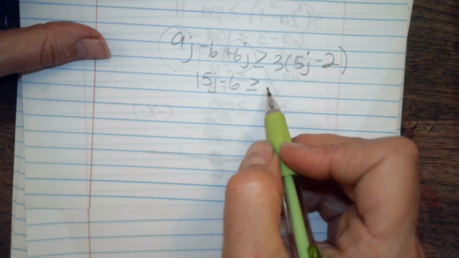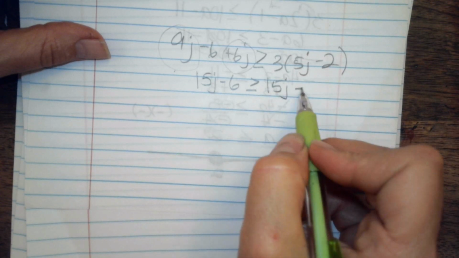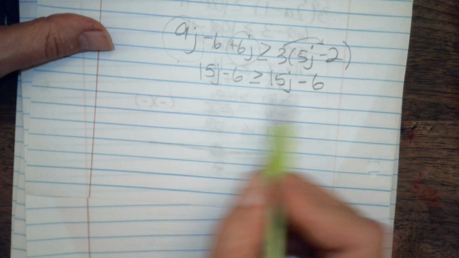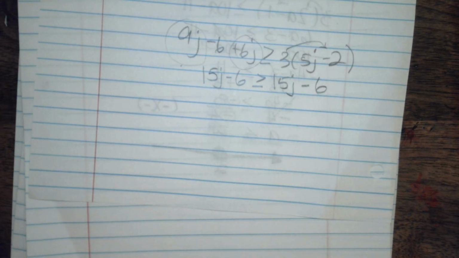Then on this side I have to distribute. 15j minus 3 times 2 is -6. And then I would do the rest of the problem. We do have no solution in these. And I think the rest looks similar. Let me just check. Yeah. So that is pretty much most of the types of problems that you're going to have in 2.4.